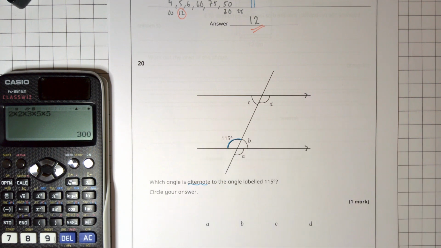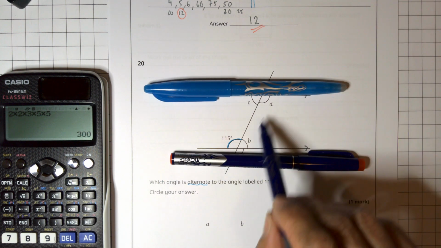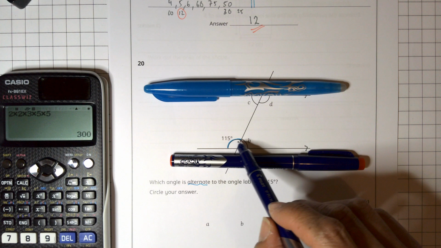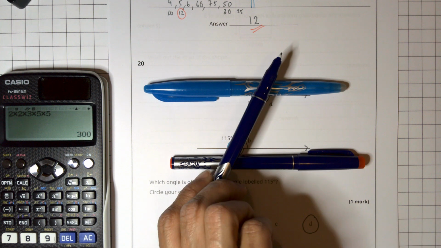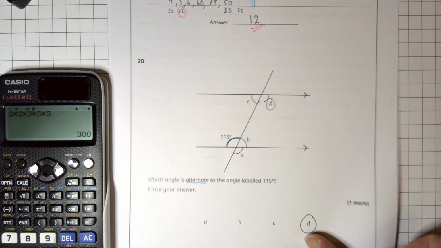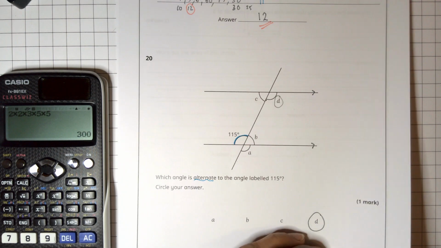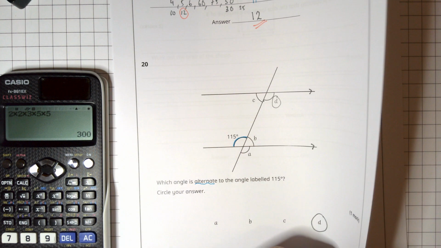Now alternate is always inside the parallel lines. So if I cover that up, I'm left with C, D and B. Now this is an obtuse angle, so the only other obtuse angle is D, so the answer for this one is D. What they mean by alternate is they're on alternate sides of that line there, so basically it's that one there. D. If you marked B or C, they are acute, so they don't match. That's an obtuse. And if you said A, well A was outside, not inside the parallel lines.